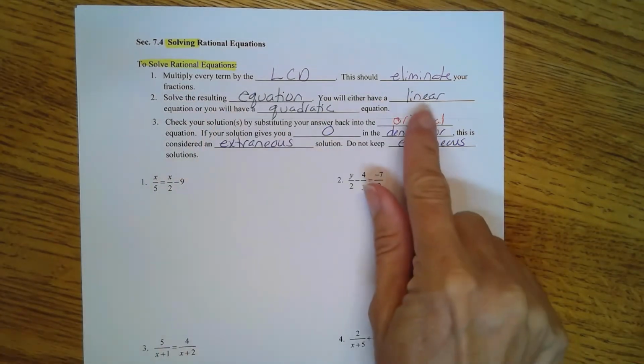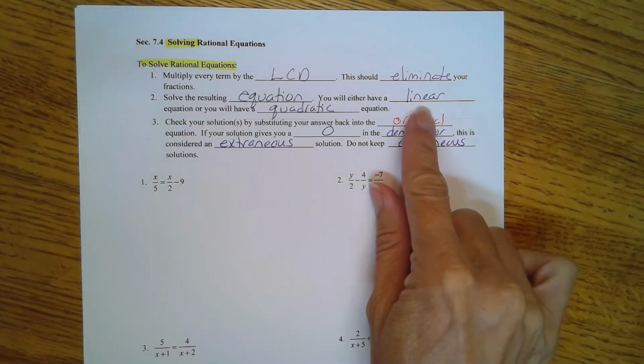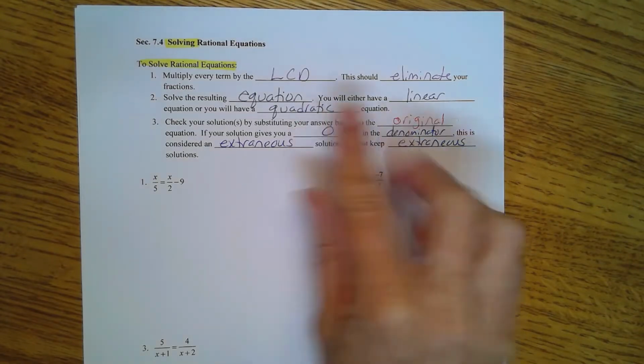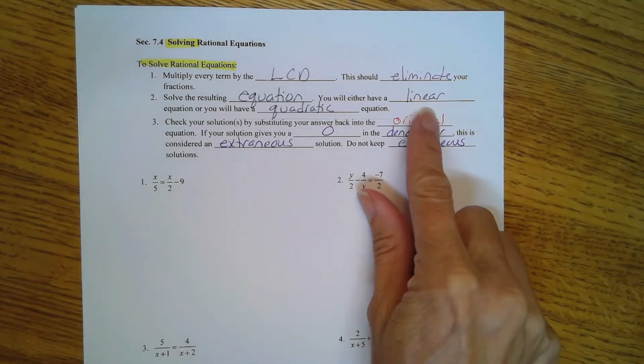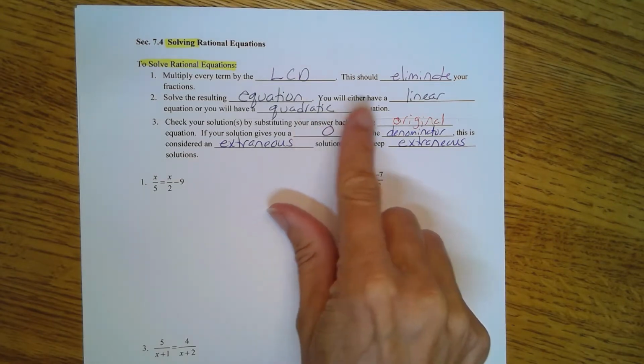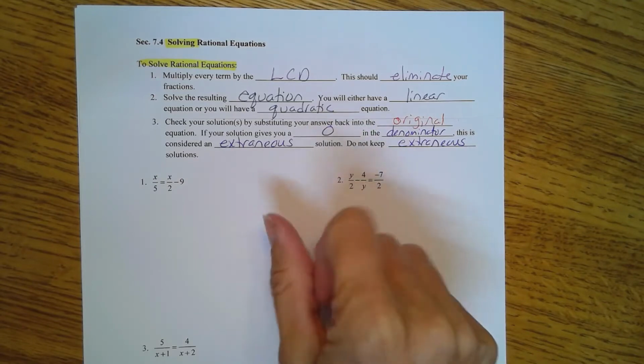Now either you're going to have a linear equation, which means you're going to have a power of 1, or you're going to have a quadratic equation, which means you'll have a highest power of 2. Why do we care? Because with a linear equation, we get variables on one side and numbers on the other to solve. But with a quadratic equation, we're going to have to make it equal to 0 so we can factor and solve. So know the difference between a linear equation and a quadratic.